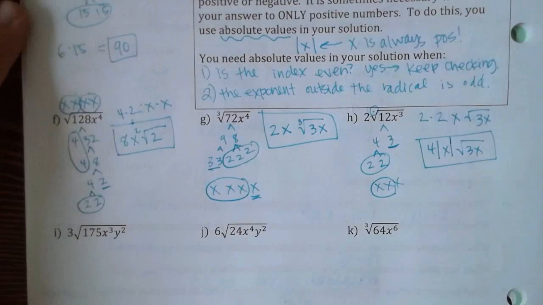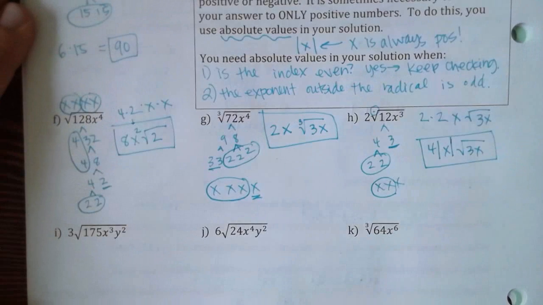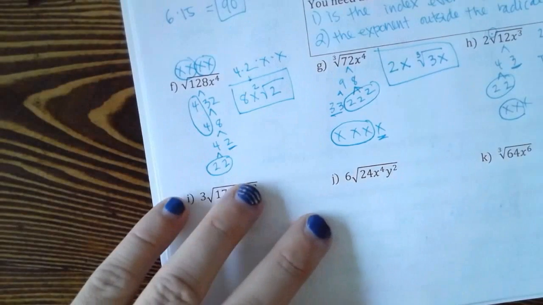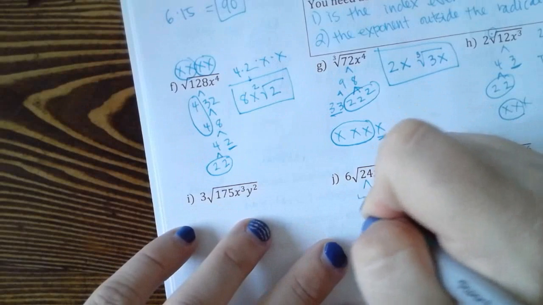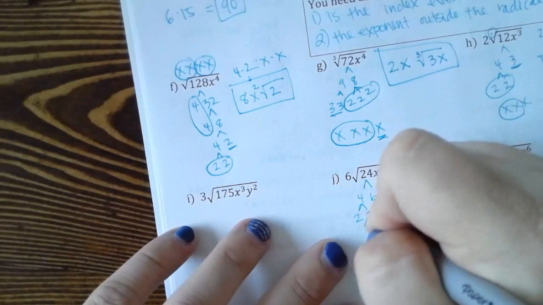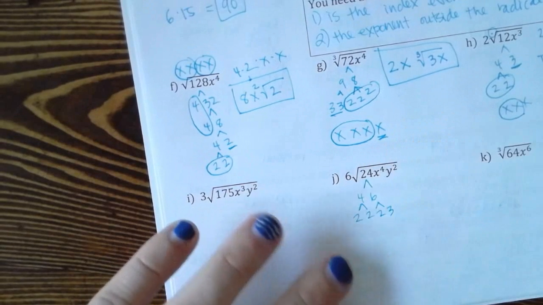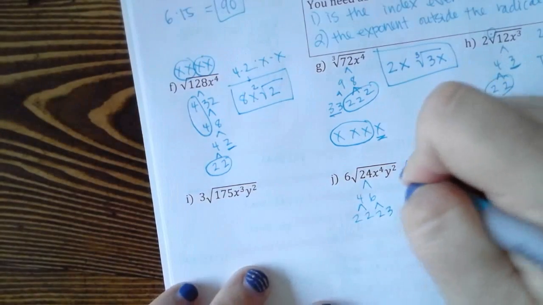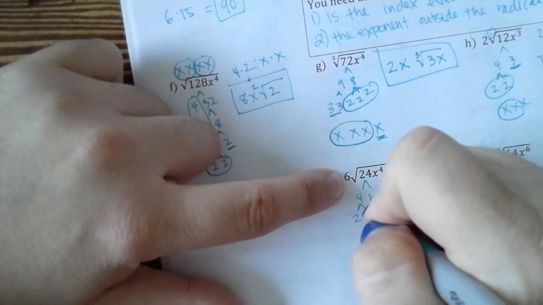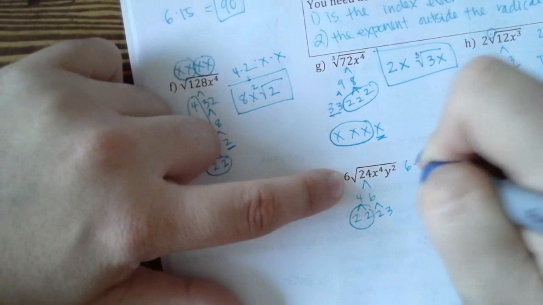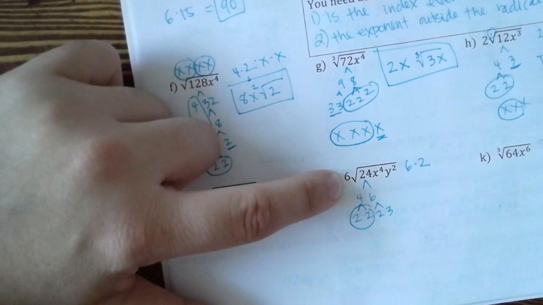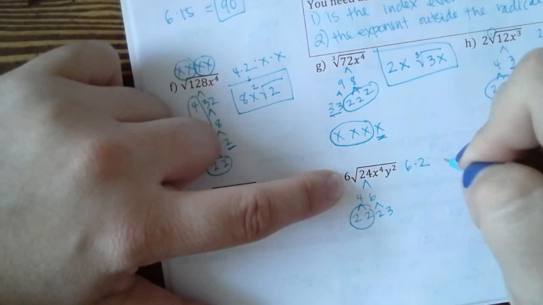Okay, one more. Let's try part J. 24 is 4 and 6, 2 and 2, 2 and 3. I know that was fast. The 6 stays out because he's already there. I've got a group of 2s that will join him. We'll deal with our x's in a minute.